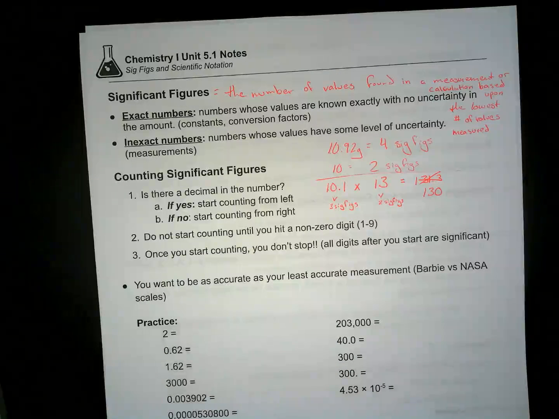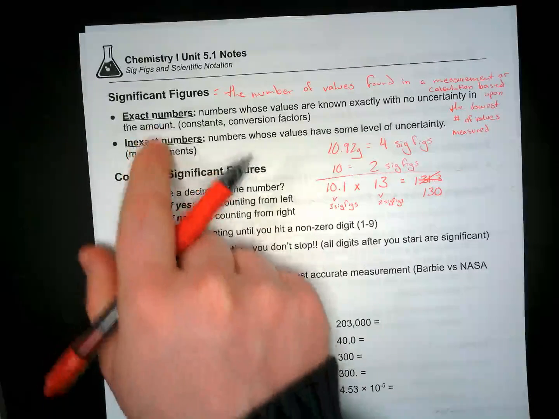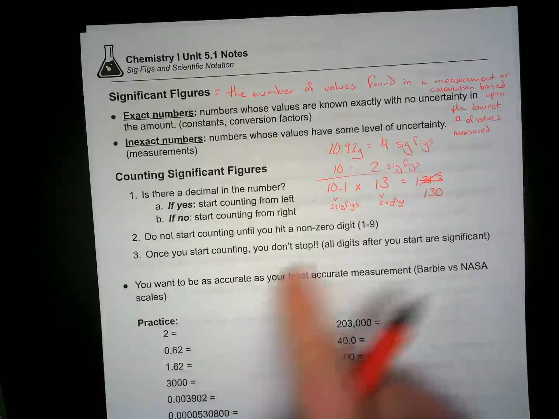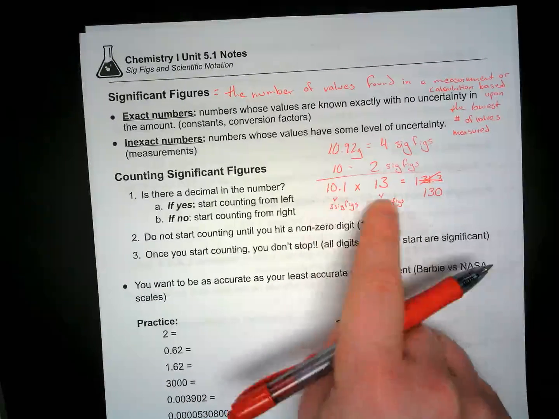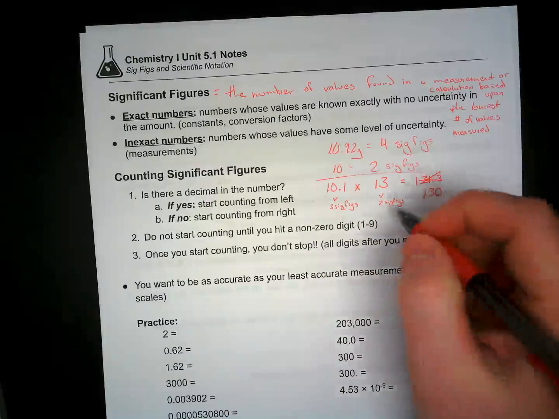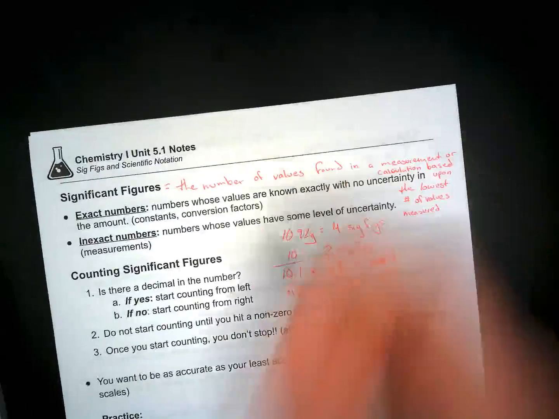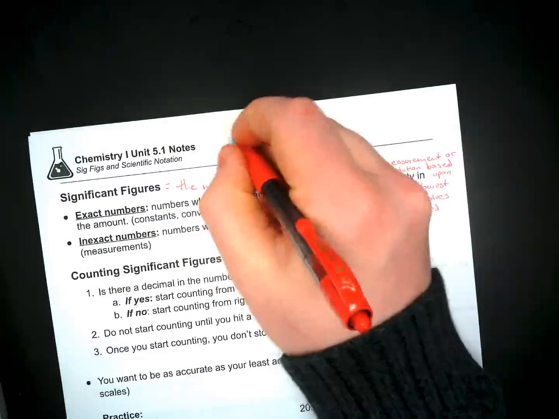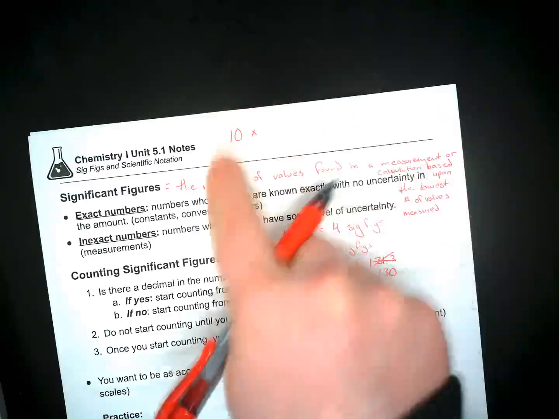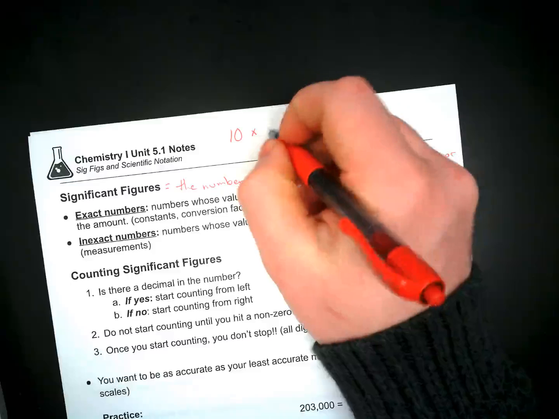So let's get more into counting the sig figs. Oh, and sorry, by the way, before that, to know the exact versus inexact numbers. Let's say that in a problem, you're multiplying 10, and let's say 10 is an exact number, and we're going to multiply that against your measurement.